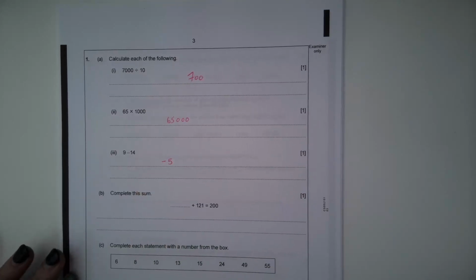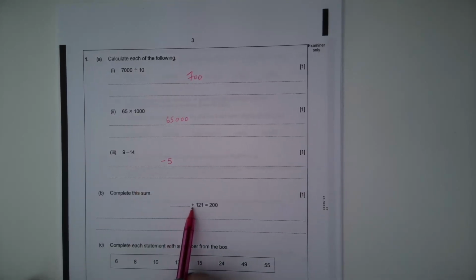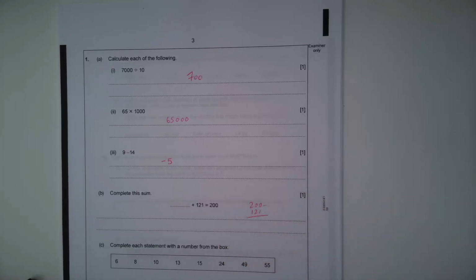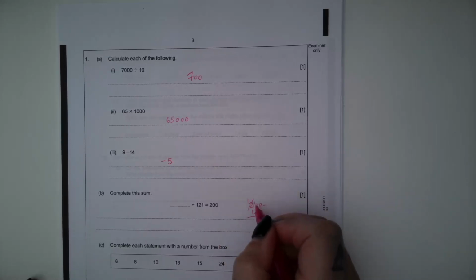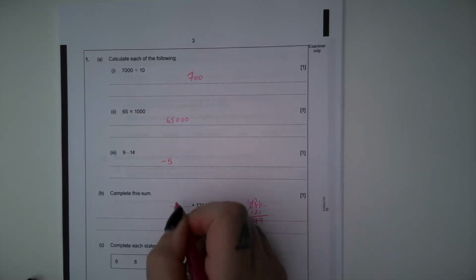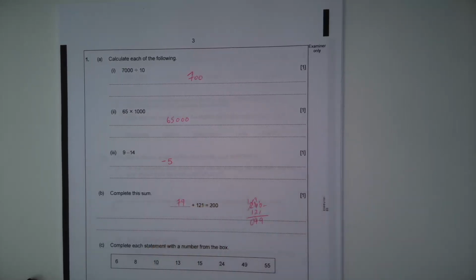Part B, complete this sum. Something, add 121 equals 200. So if I do 200 subtract 121, it will tell me that missing value. So it should be 79.